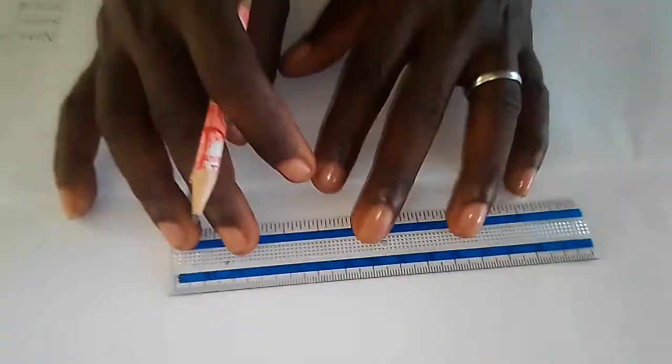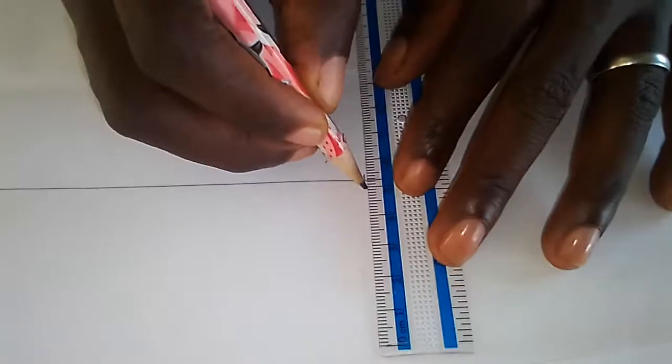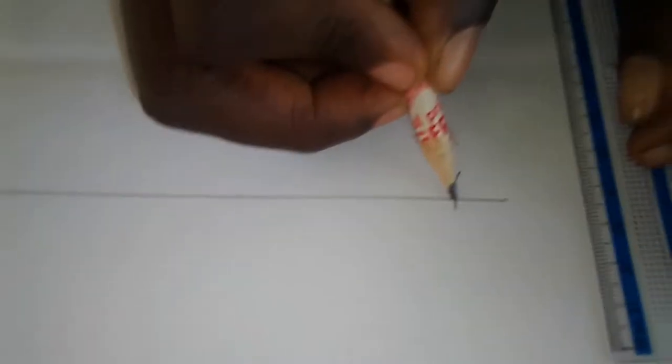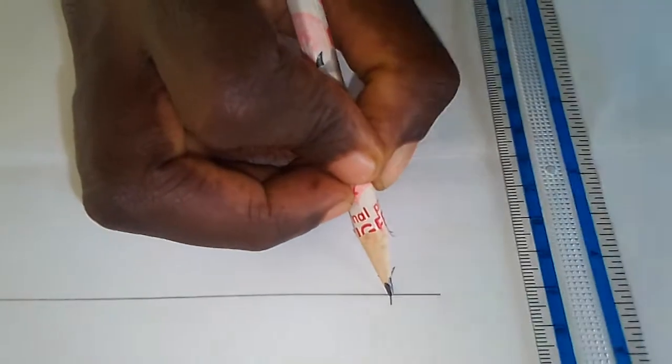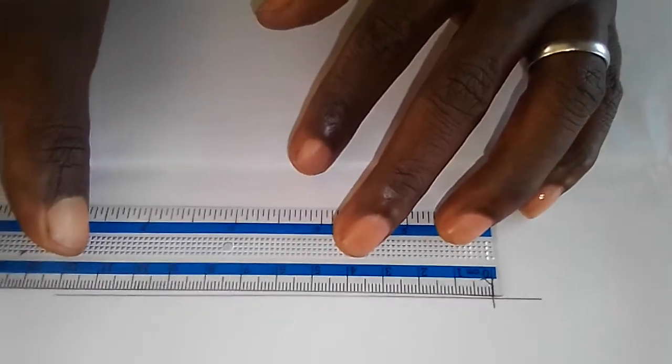The second question says, use the following steps to construct a triangle. Step 1: draw line AB equals 70 millimeters. That's what I will first draw. I first draw any line, then I locate my starting point, which is A. I will now measure from the intersection of this starting point. I'll measure 70 millimeters, which is also equal to 7 centimeters.